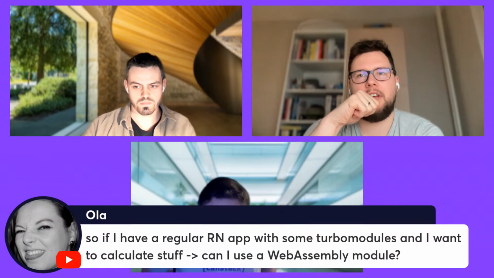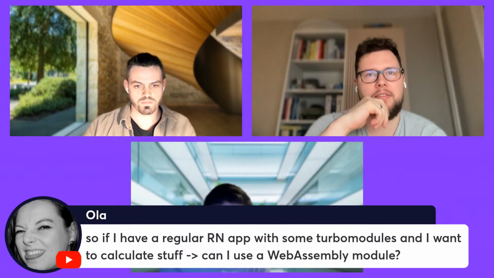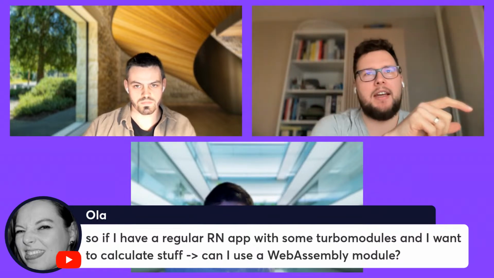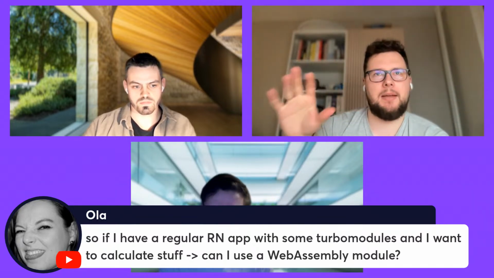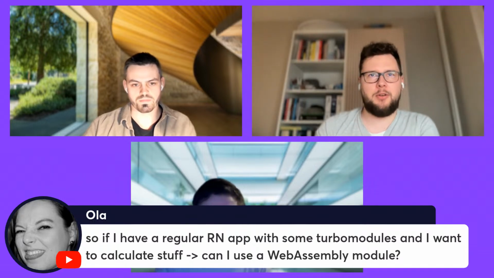I would like to quickly address one of the questions that appeared in the chat. Ola asked if you have a regular React Native app and Turbo modules, can you just use WebAssembly? I think it's even better, because if you have a React app and you have WebAssembly on web to do some calculations, you don't have to port it to a Turbo module. You can just drop it into React Native and work with it there. Yeah. It doesn't work the other way around, right?